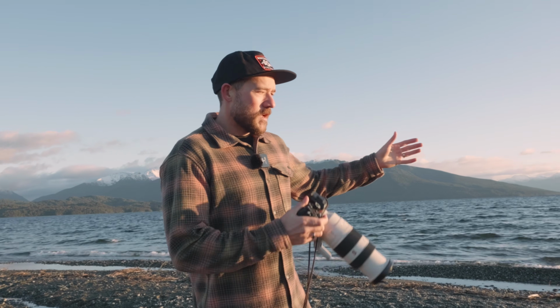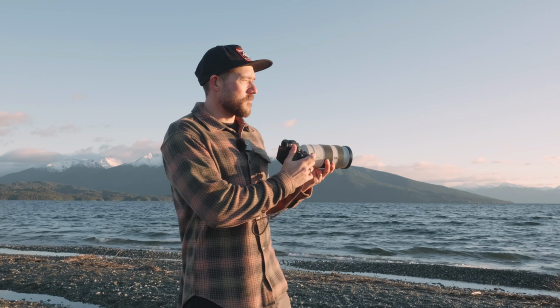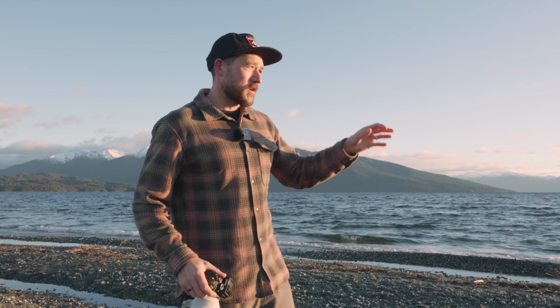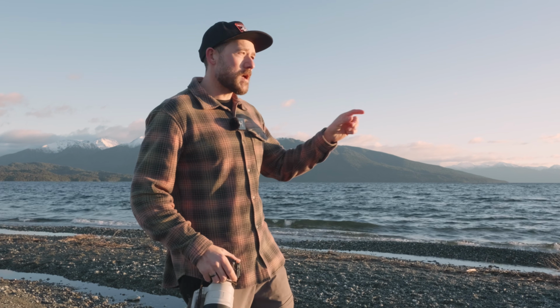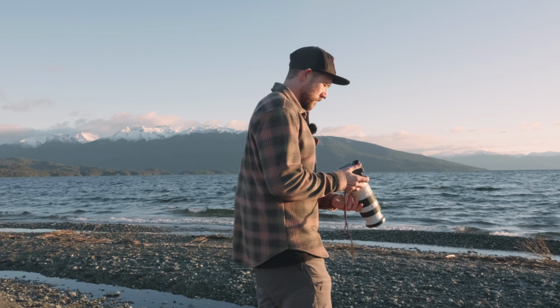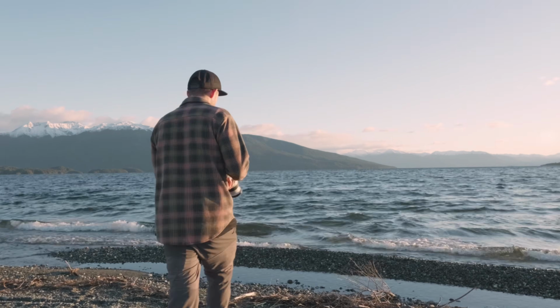I'm thinking if we go for a semi-slow shutter, maybe 1/10, 1/8 of a second, and I'm going to do a bit of an intentional camera movement here and pan along and try to create a nice, beautiful, semi-abstract image of the water.